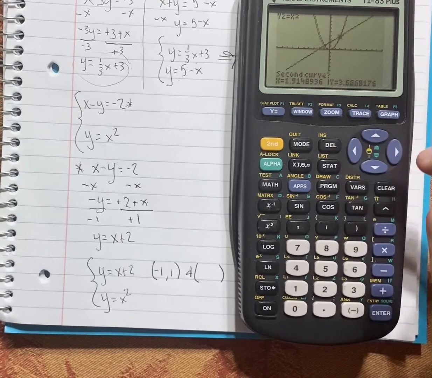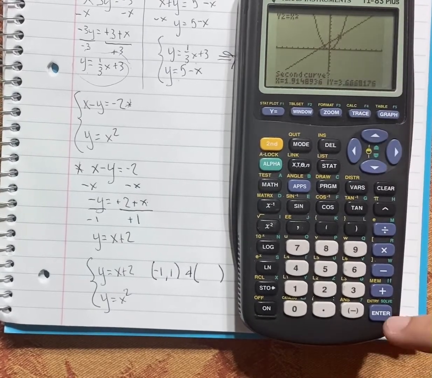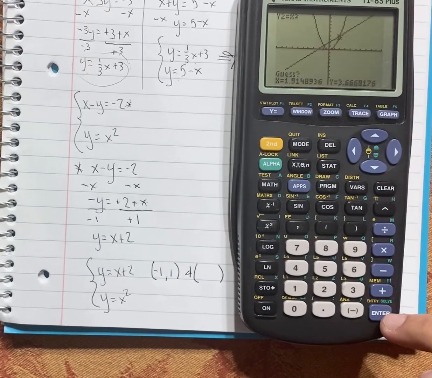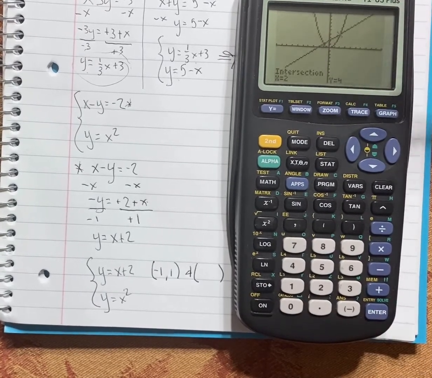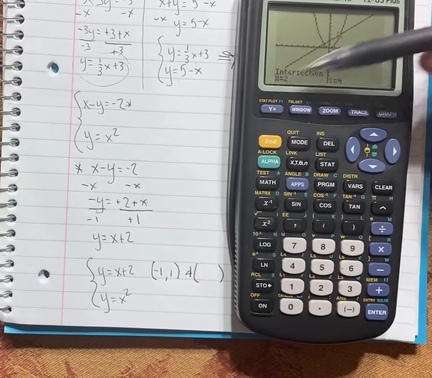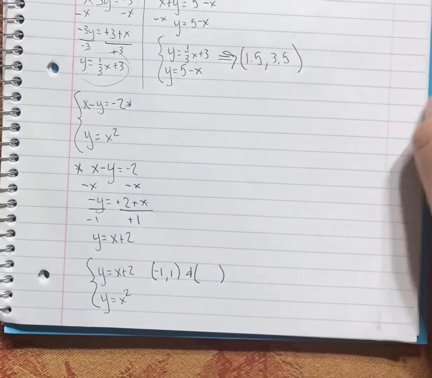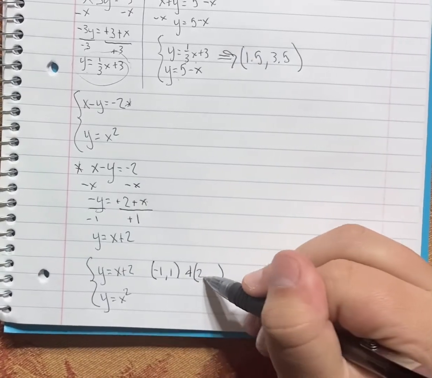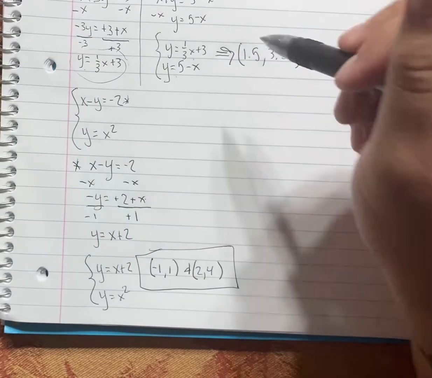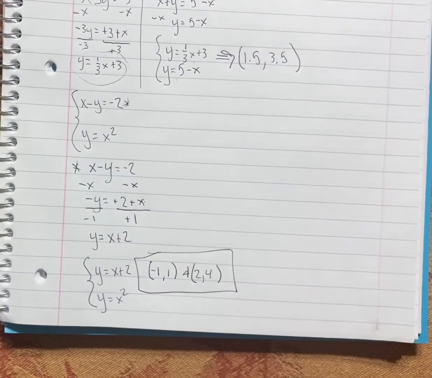We're going to go on that second curve, get it as close as we can, hit enter once more, and since it's asking guess, we're going to hit enter again. And this is going to be our second point of intersection, which is going to be x equals 2 and y equals 4. So we're going to put that right in here. And these are going to be our solutions for this system.